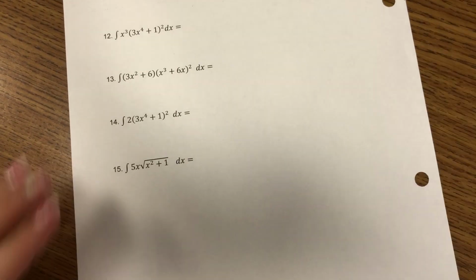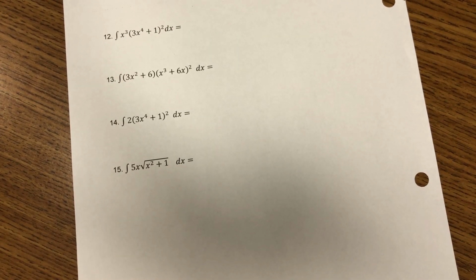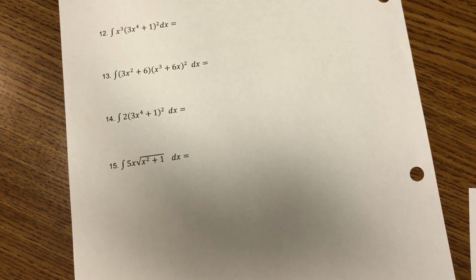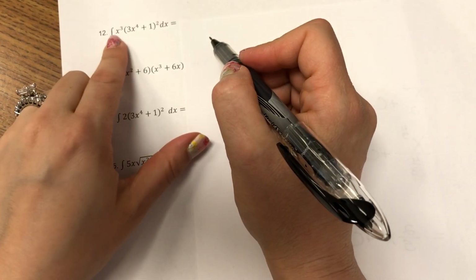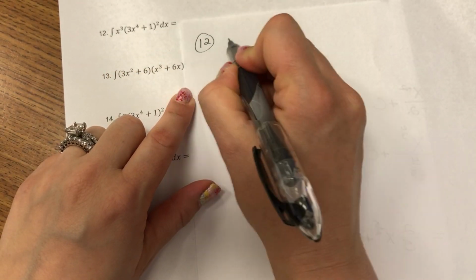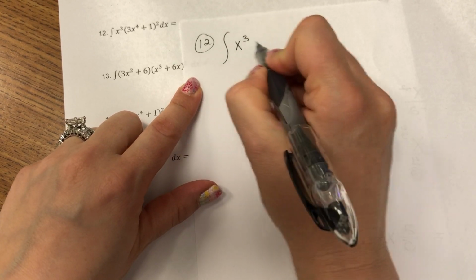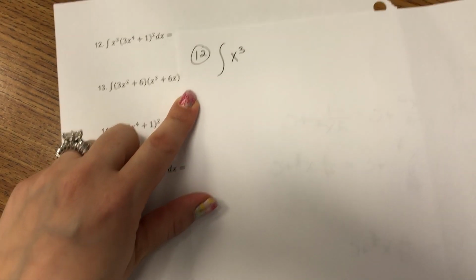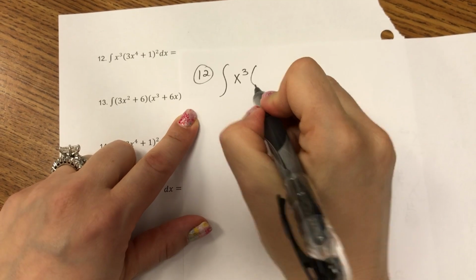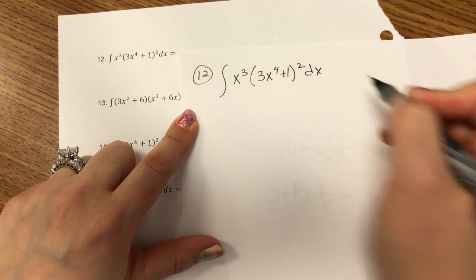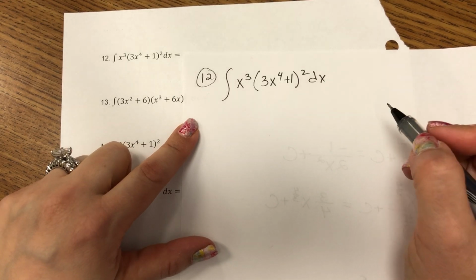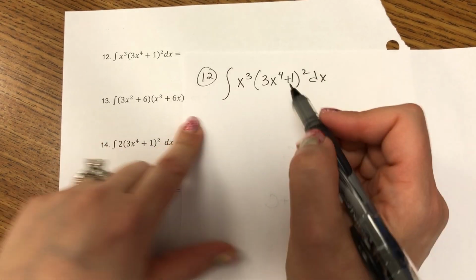All on the back. Now we have a product and a power. So for 12, I can't just do the power rule. So instead, let me rewrite my problem. I have to do some u substitution to be able to take the antiderivative.